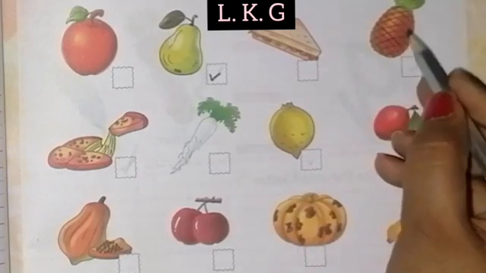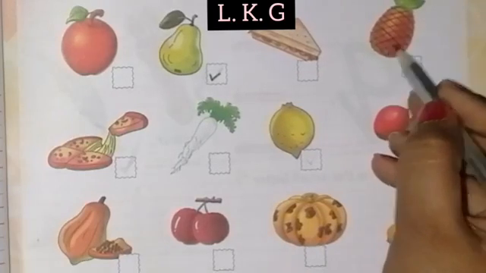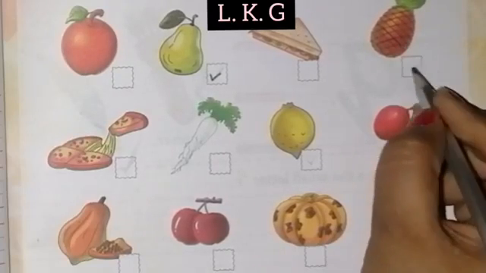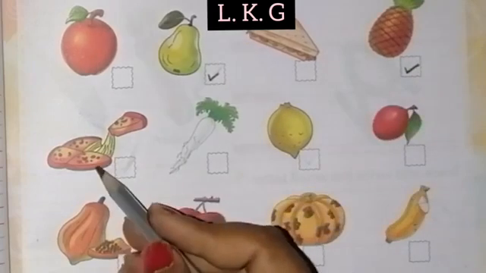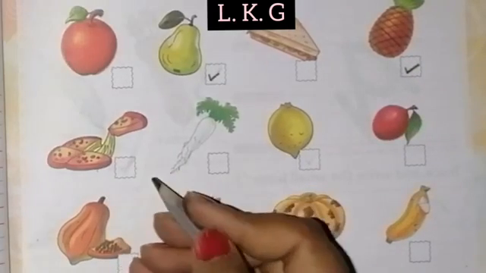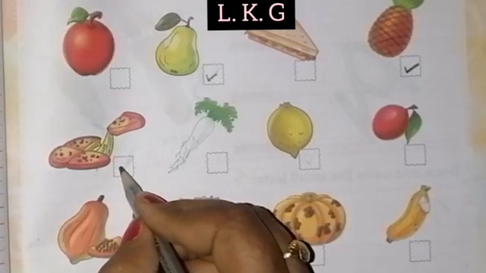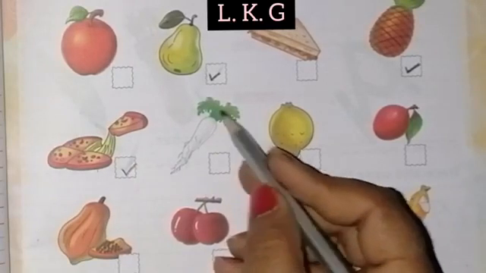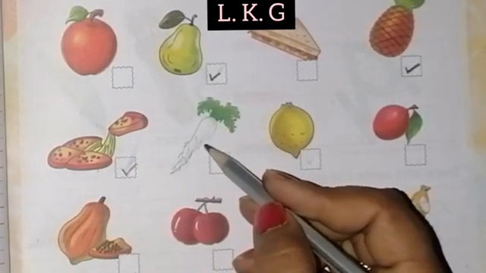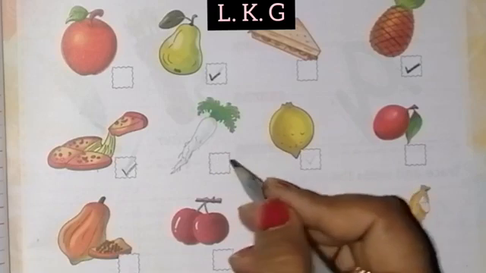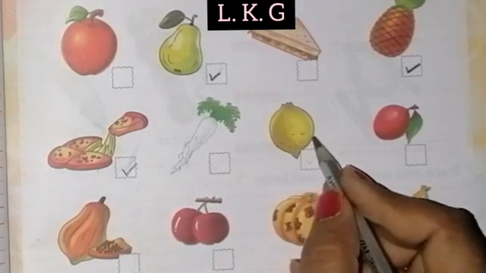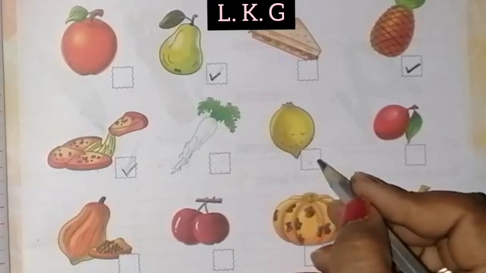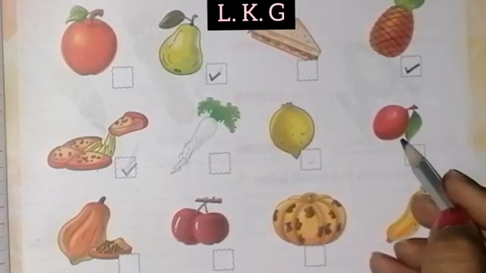Now look at this picture. Pineapple. What is this? Pineapple. It starts from P, so we will tick here. What is this? Pizza. Pizza also starts from P, so we will tick here. Now look at this picture. Radish. It does not start from P, we will not tick here. What is this? Lemon. Lemon also does not start from P, so we will not tick here.